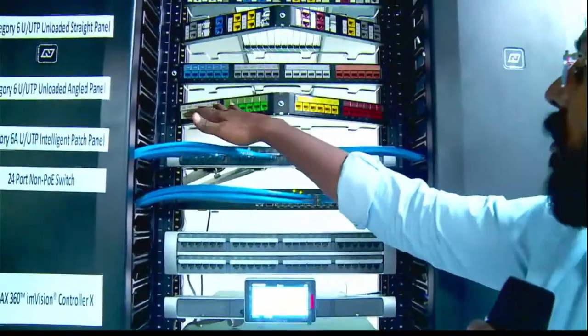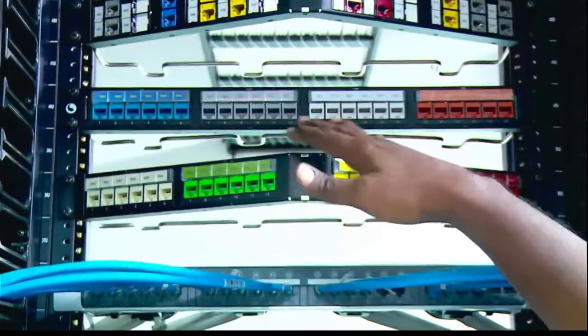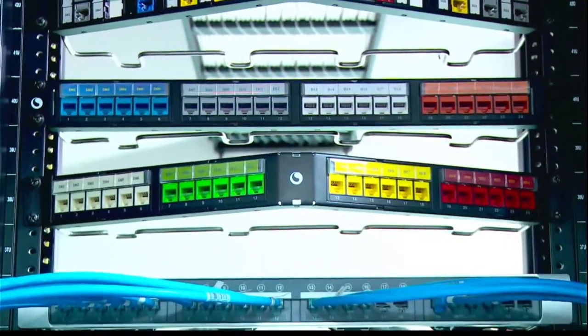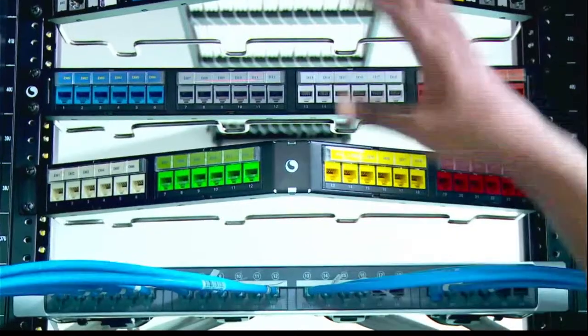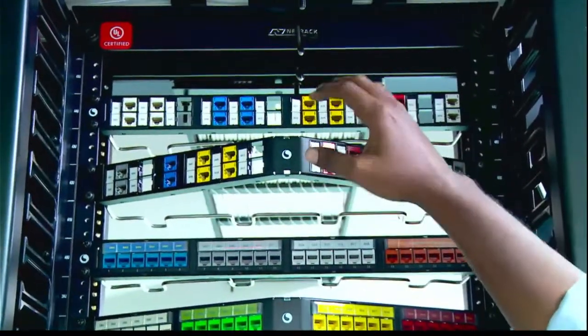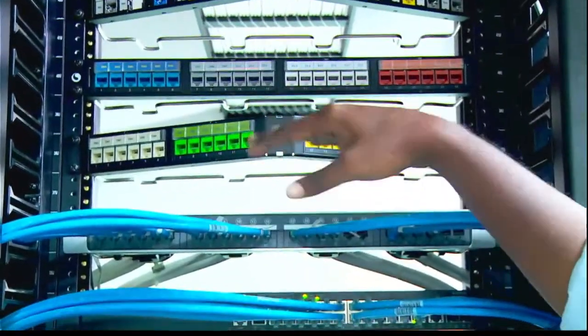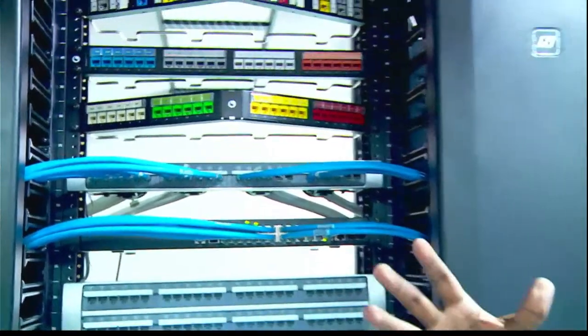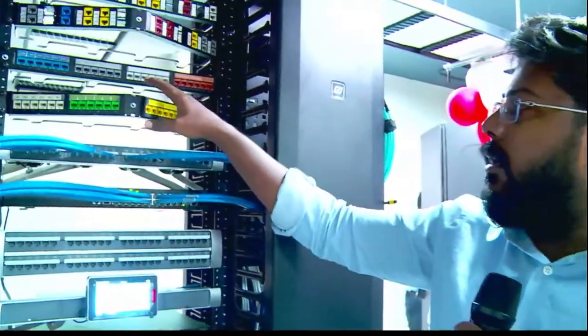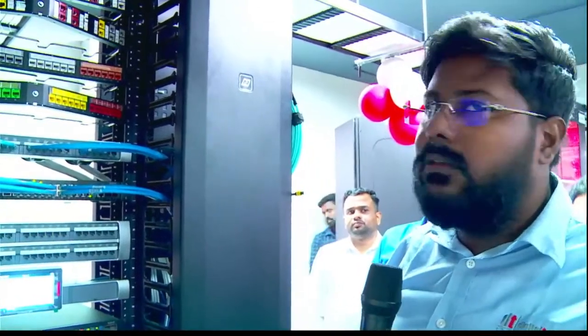This is all IO. We can plan that based on our network connectivity. We can do Cat 5 also here. Yeah, these two panels support Cat 5e, Cat 6 and Cat 6a. These two panels support Cat 6 UTP. This is an angled panel. If we plan an open rack, we can use this angled panel to do the dressing and all things.